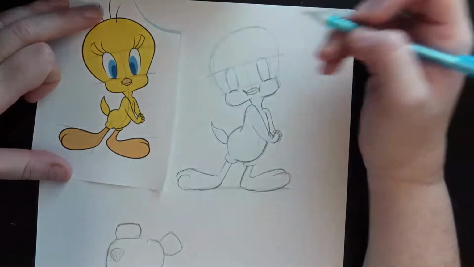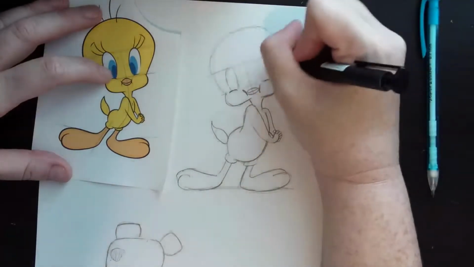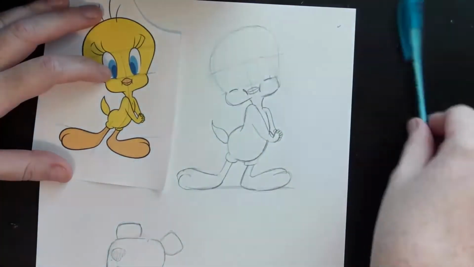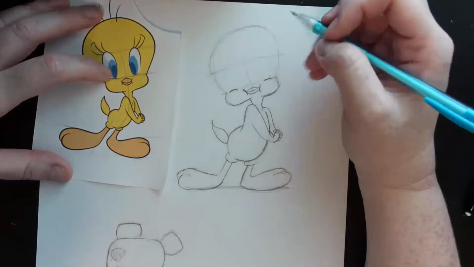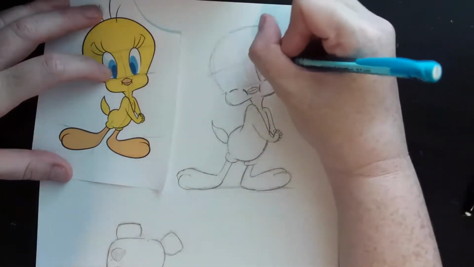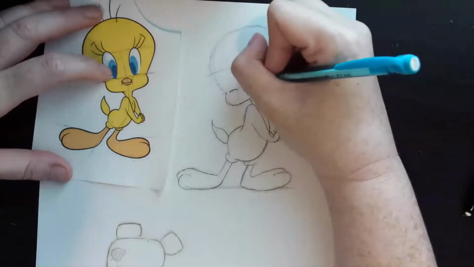These are way too far apart. I'm going to fix it. Whew, you guys, it's harder when you start drawing characters that people can recognize. Right? It's like a little different. So I'm going to move that eye way over here. Looks a little bit better.